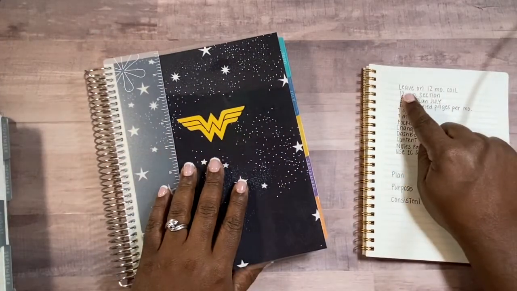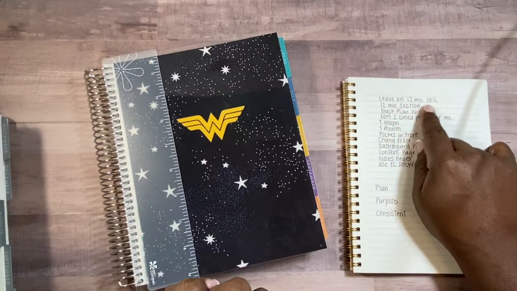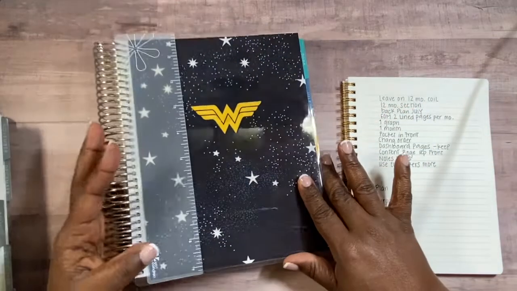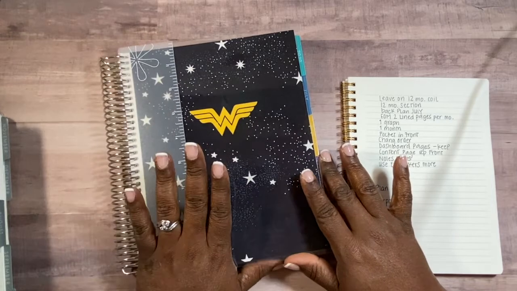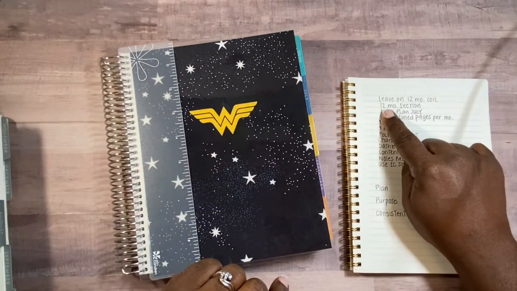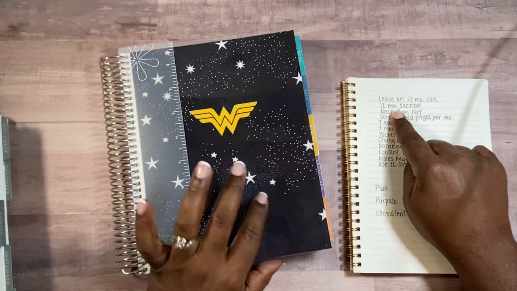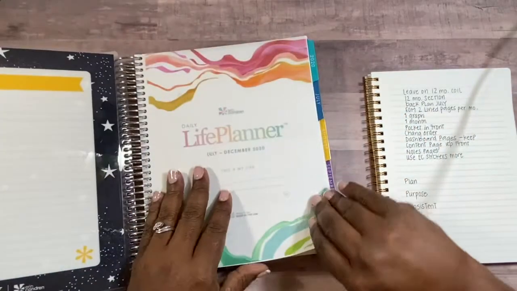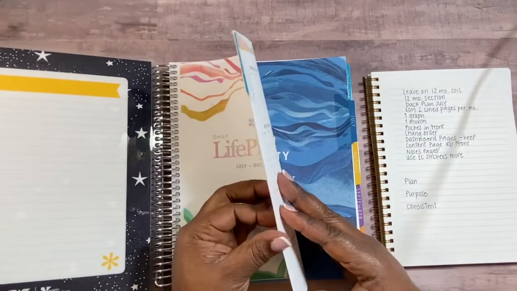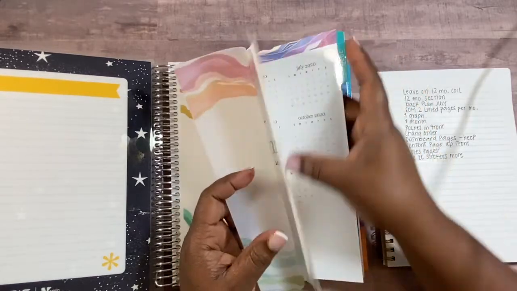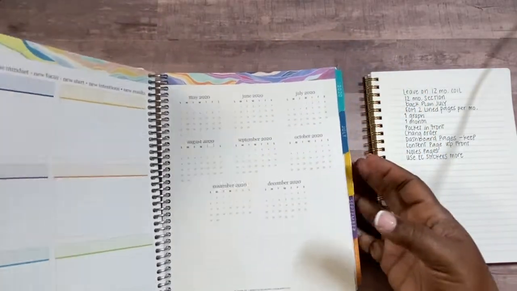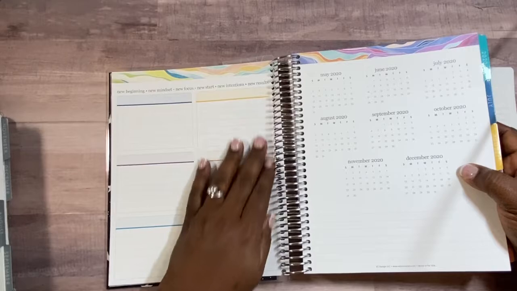But the first thing I have down is leave this on a 12-month coil. So yes, I'm going to leave it here on the 12-month coil. And then I would like to have the 12-month section. What I'm talking about is, because this is a 6-month planner, all we have are 6 months. Right here, we have these 6 months.